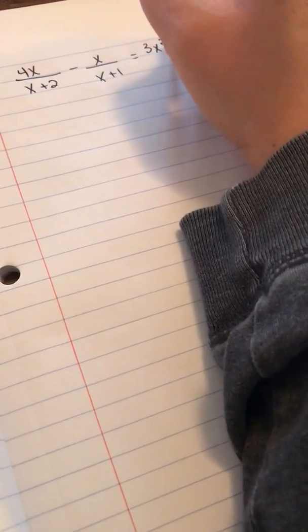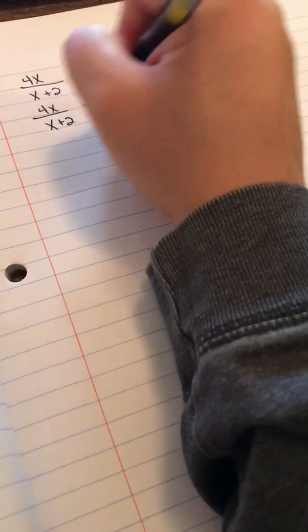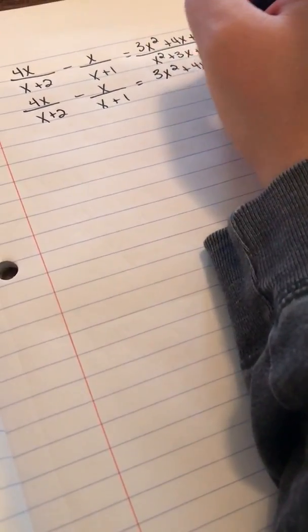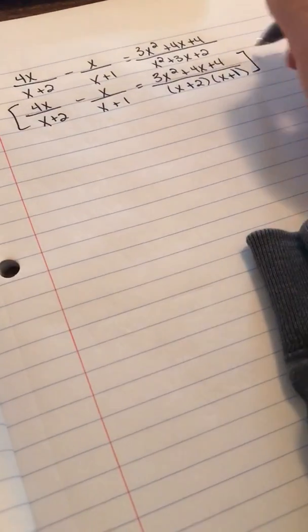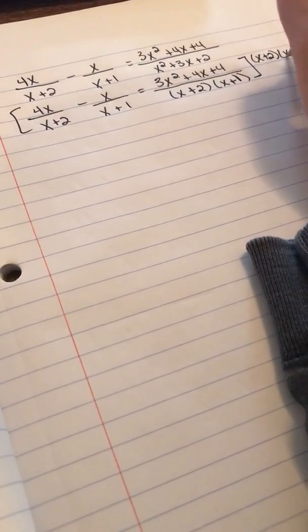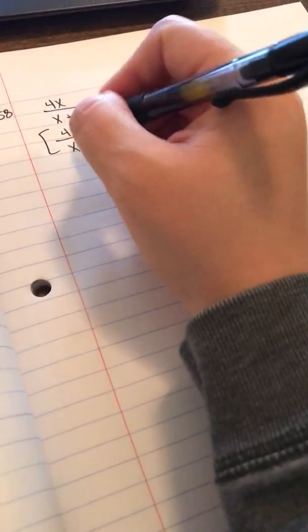the right-hand side is not factored for you. So you have to factor it first because you don't want to multiply out by this big thing here. You'd want to make it factored to see if it's simpler. It factors into (x plus 2) times (x plus 1). So to clear the fractions, we're going to do (x plus 2) times (x plus 1).